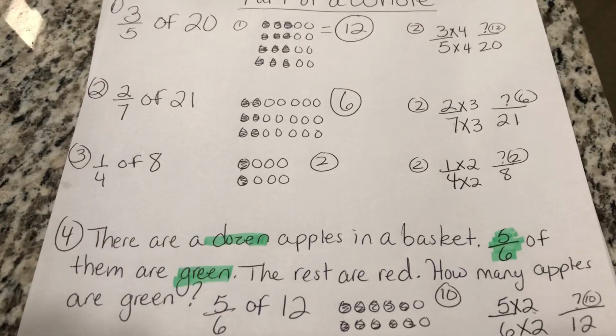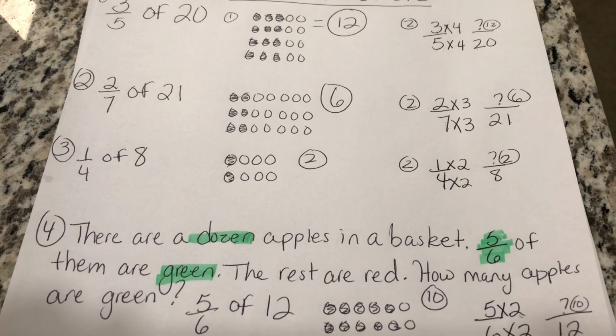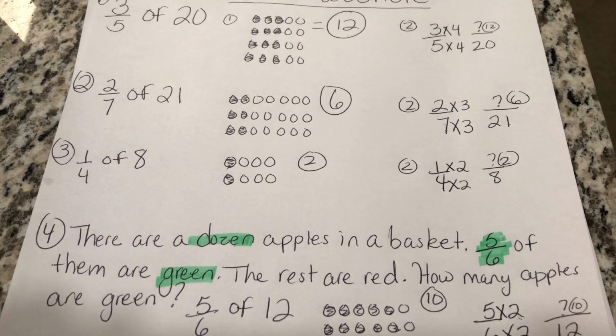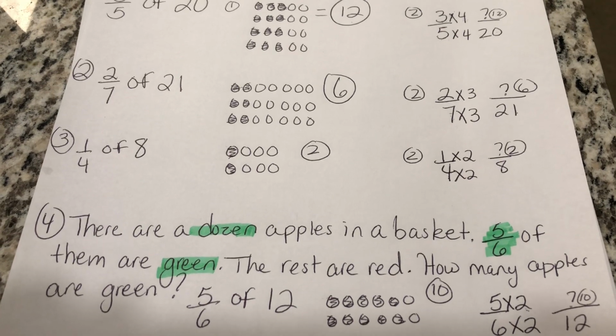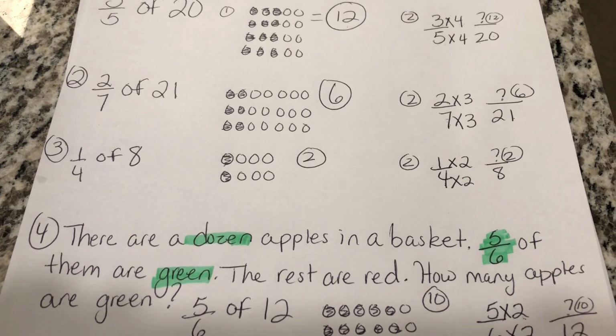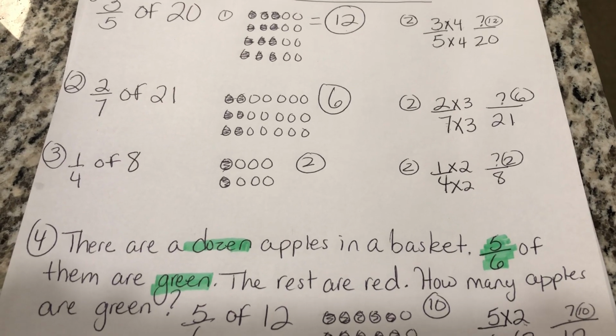There are a dozen apples in a basket. 5/6 of them are green. The rest are red. How many apples are green? Notice that I highlight the word dozen because that's important. We need to know what dozen means. And it means 12.